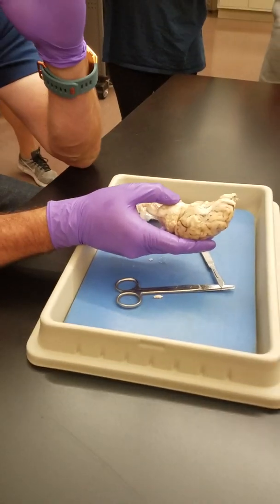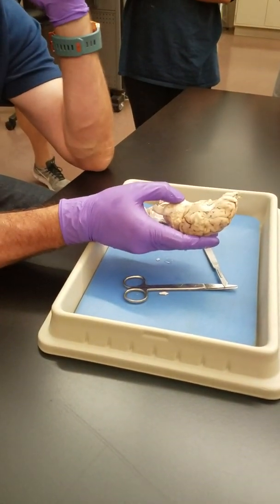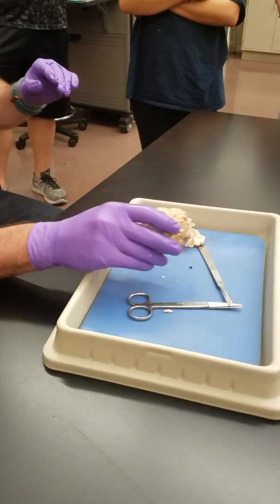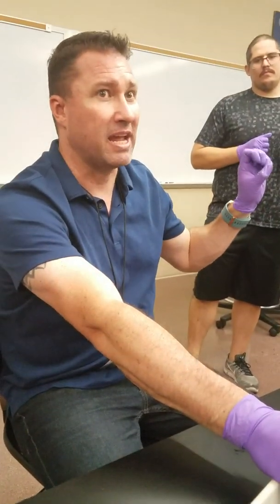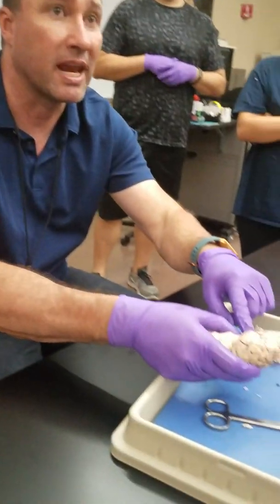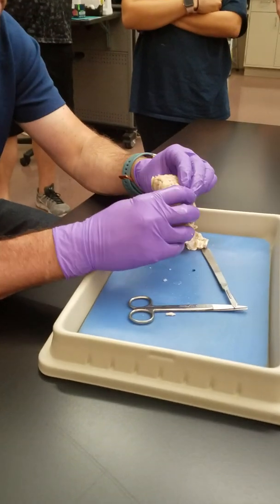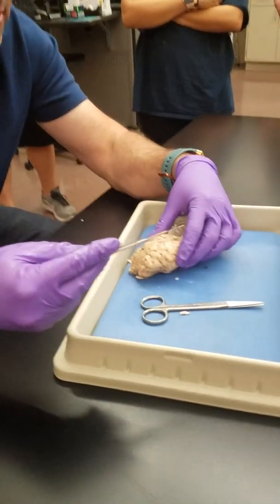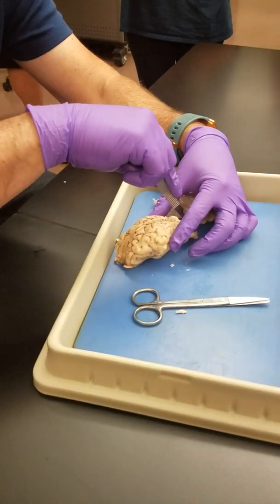Most of what your right eye sees is processed by your left hemisphere. Most of what your left eye sees is processed by your right hemisphere. When I use my left hand, my right hemisphere is controlling it and vice versa. So that is where that happens right there, in the optic chiasm, at least where the vision goes. Okay, all right, so let's cut this right down the center.